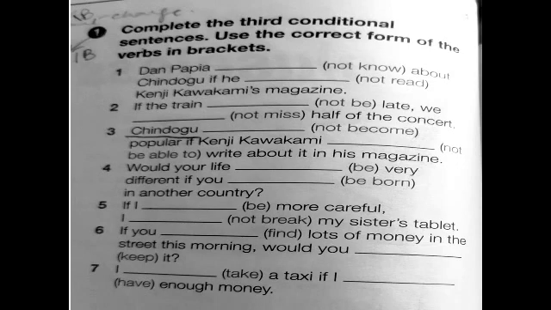Fine. And the fourth sentence: would your life dash be very different if you dash in another country? Be is the root helping verb, and would is there. Can you predict what will come in this part of the sentence? Would is there, and automatically it will accompany would have.